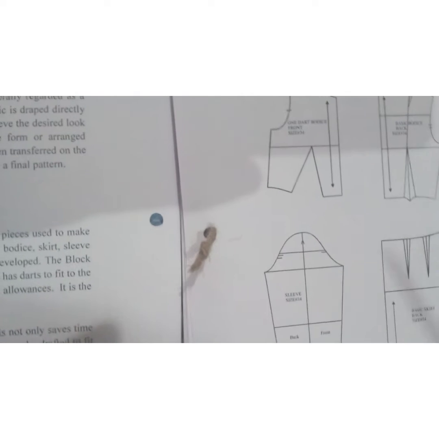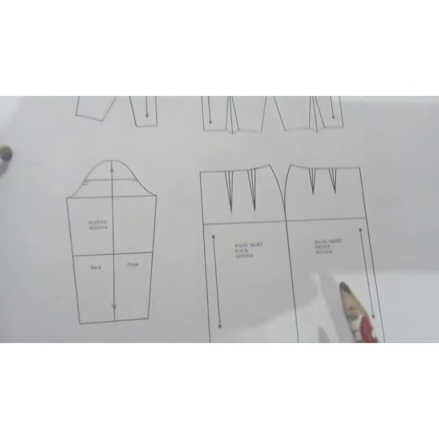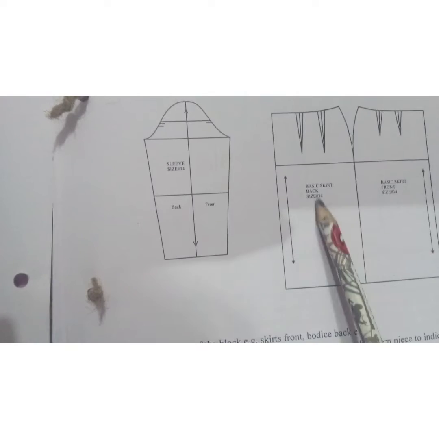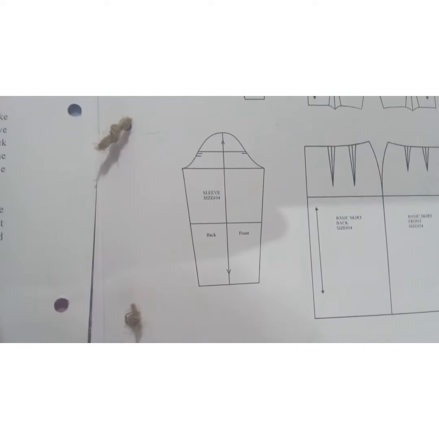Okay, these are the names of the blocks: skirt, front, bodice, back, etc. This is the skirt pattern. This is the basic skirt. These are the sizes, this is the dart. We'll go on to the next one.